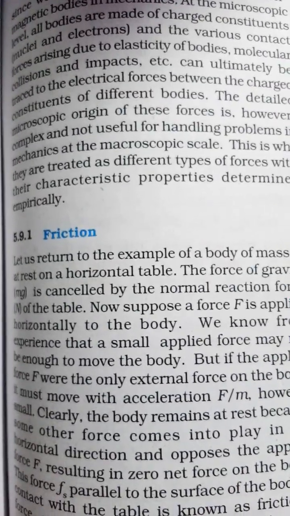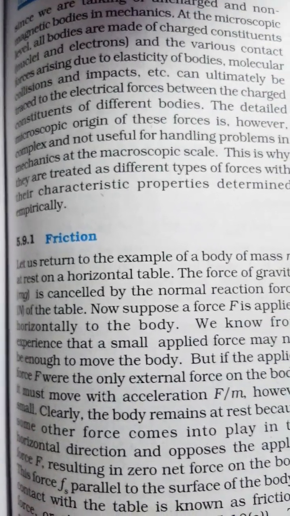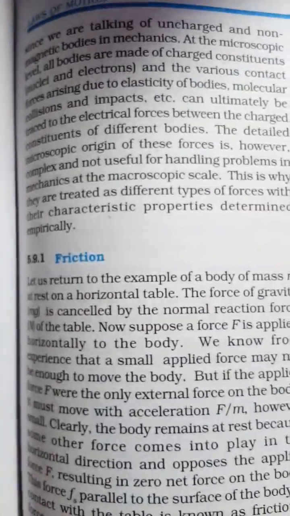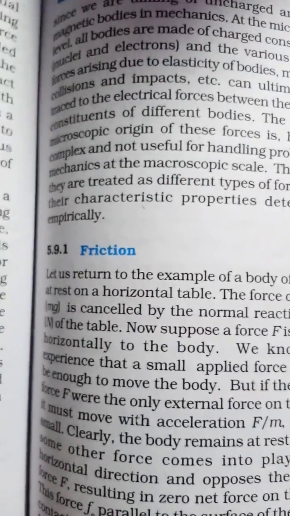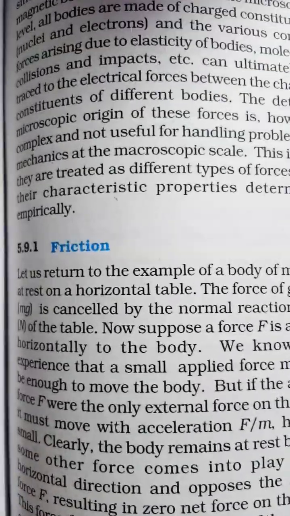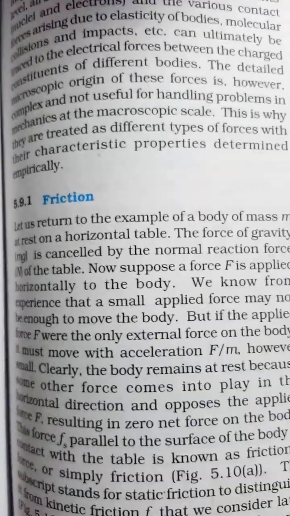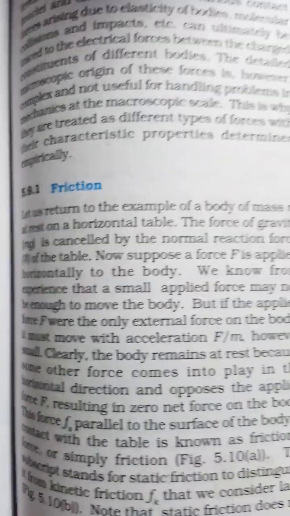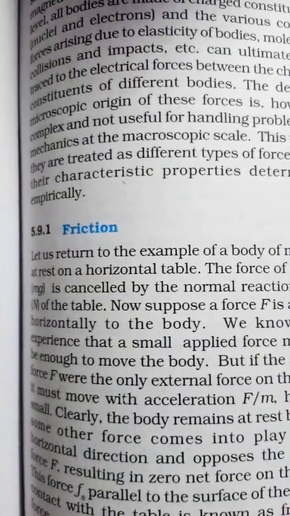The detailed microscopic origin of these forces is, however, complex and not useful for handling problems in mechanics at the macroscopic scale. This is why they are treated as different types of forces with their characteristic properties determined empirically.